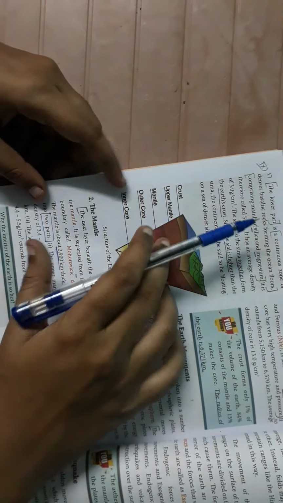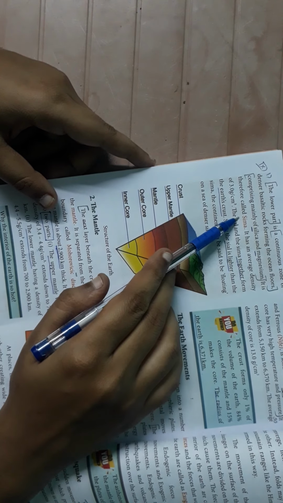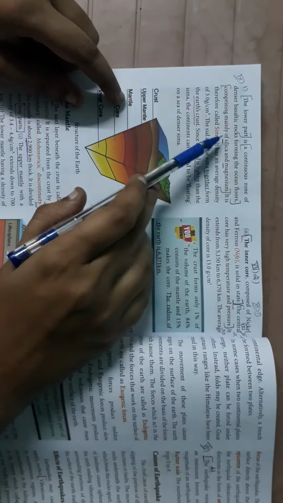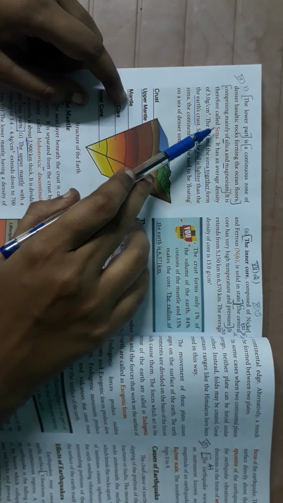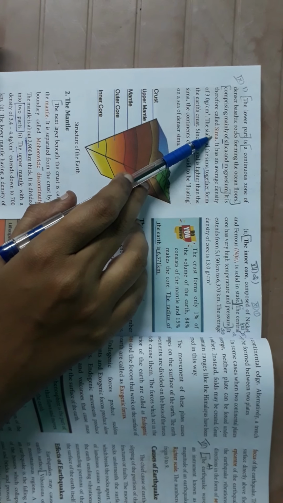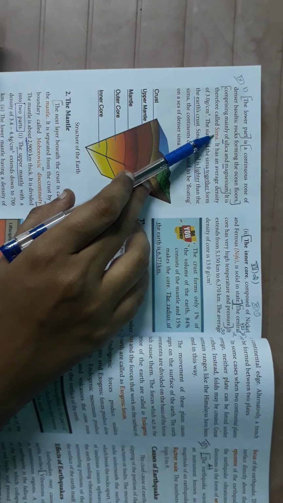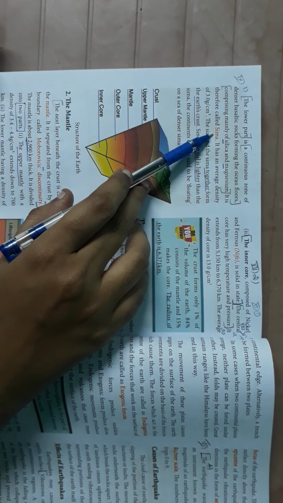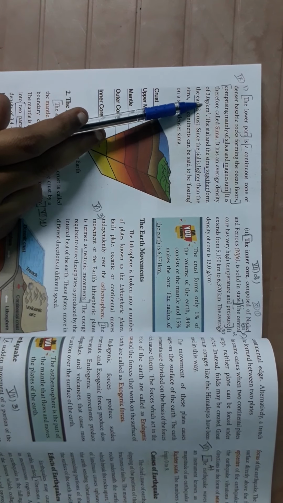Next one, lower part. Lower part is called sima. It consists of silica and magnesium. It consists of denser basaltic rocks forming the ocean floors. The average density is 3.0 gram per centimeter cube.